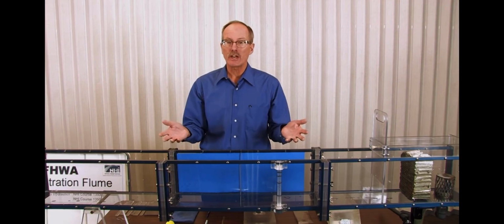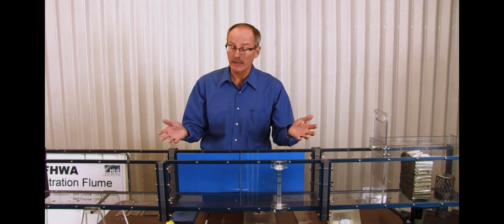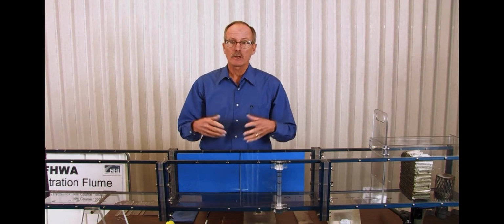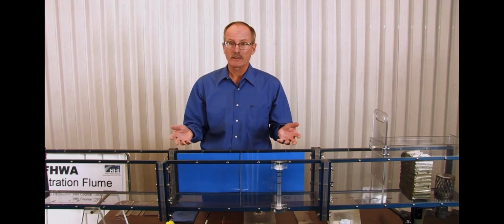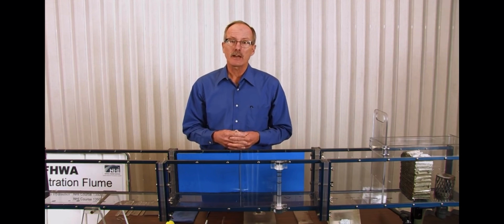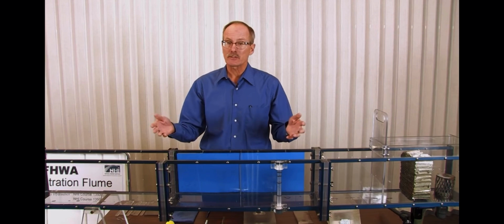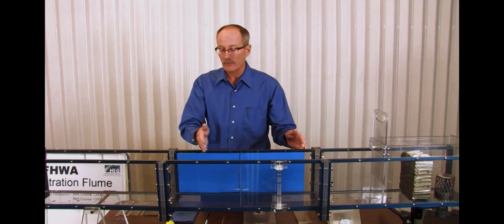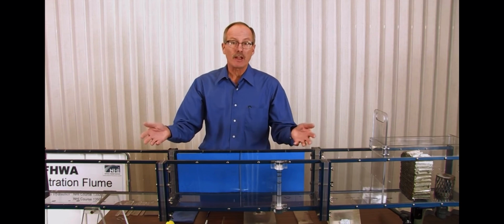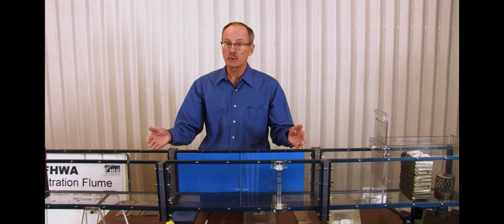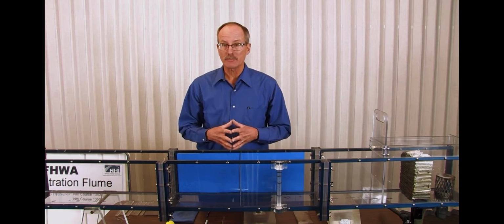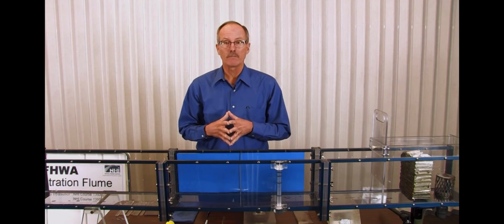So if the hydraulic conditions, the depth and the velocity, are changing with respect to time, we call that unsteady flow. If they are constant with respect to time, it's steady flow. In contrast, for changes with respect to space, as we move down the flume, if the depth and the velocity don't change, we call that uniform flow. But if the depth and the velocity are changing with respect to space, we call that non-uniform flow.